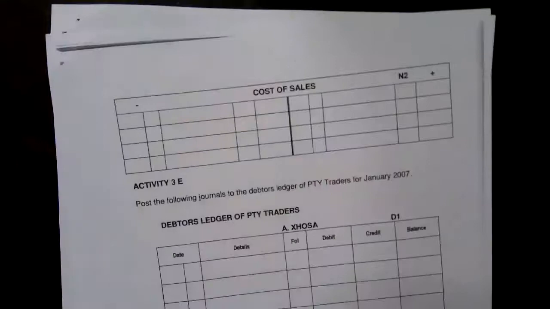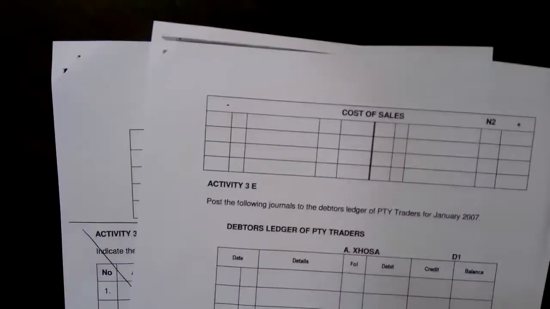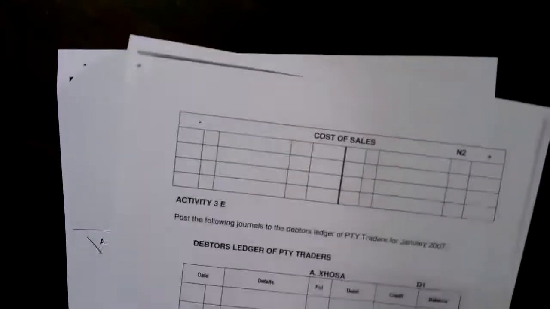Now I want to do the general ledger with you. And what I want to ask you is that you go and you study the general ledger off by heart.